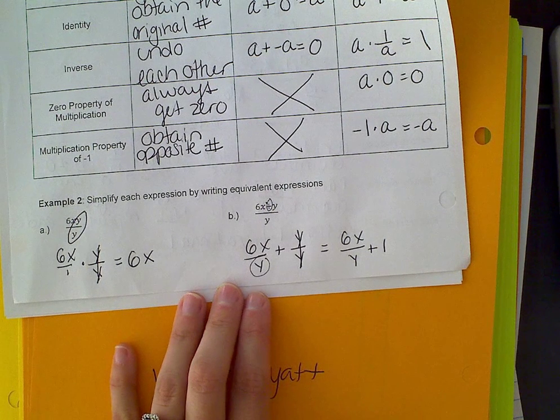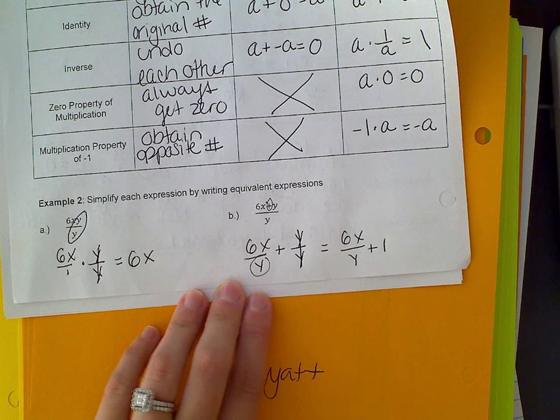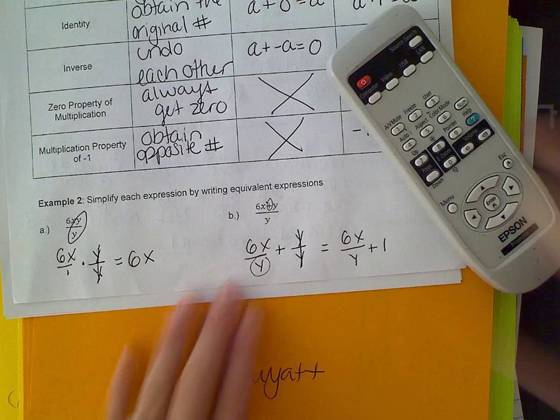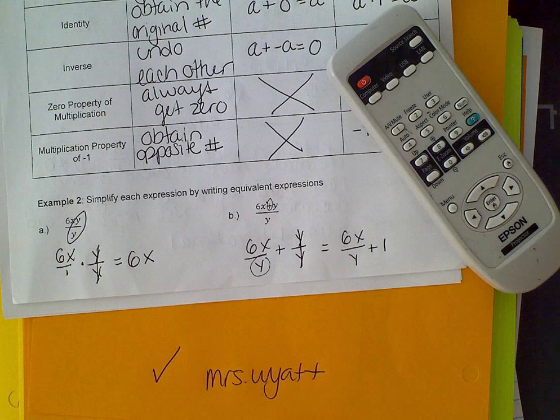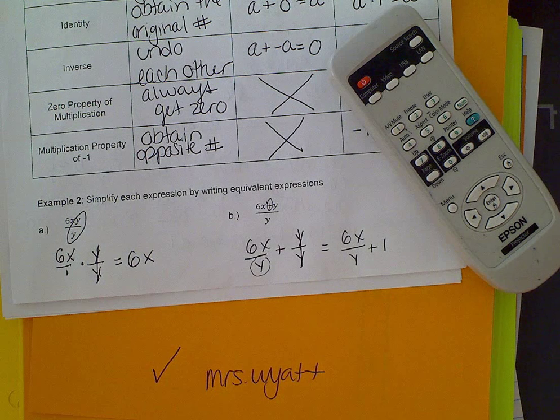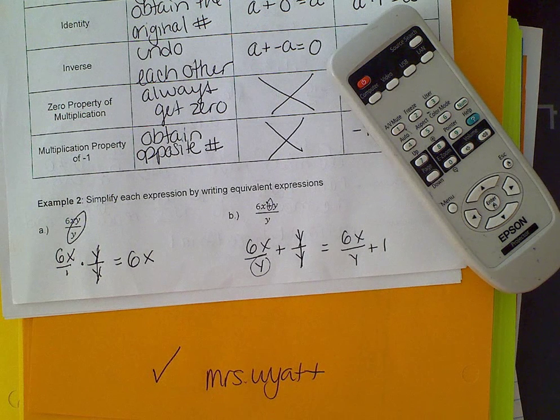Okay, so really what we want you to know from that example is you cannot just cancel out if there's a plus or a minus on the top of a fraction. Okay, you cannot just cancel something out if there's a plus or minus on the top of a fraction. That's such a common thing we see, and that's just the algebraic reason why. Okay, any questions on that?